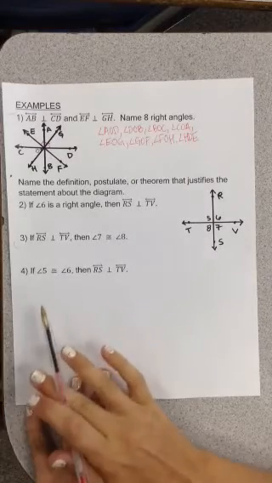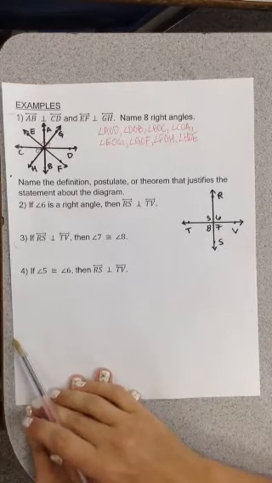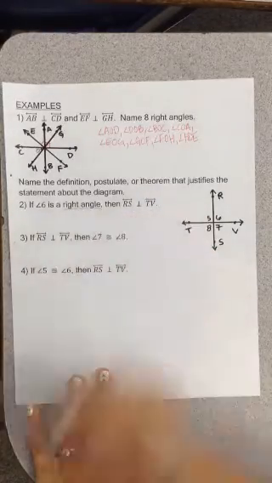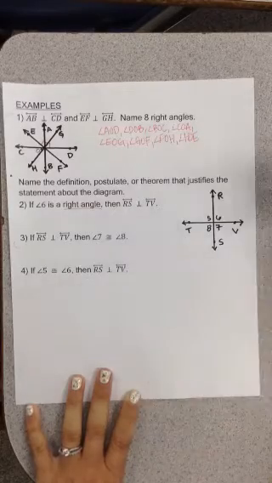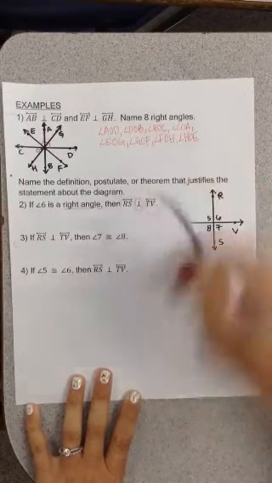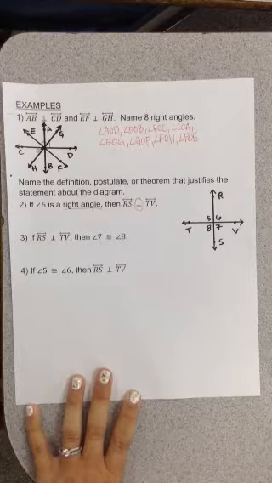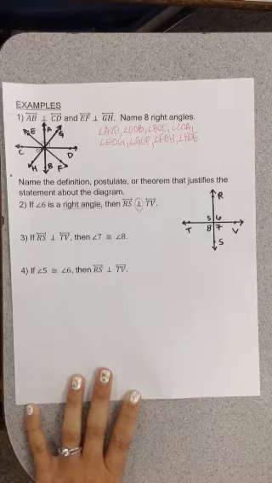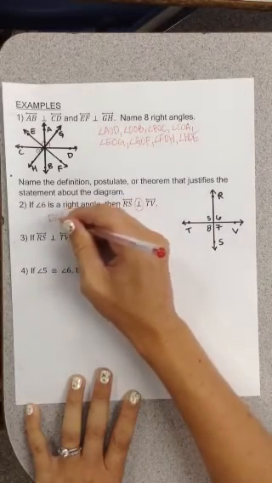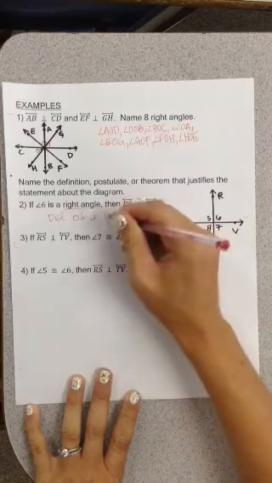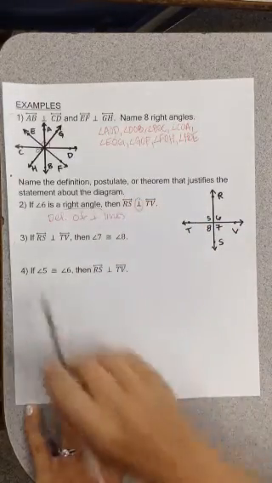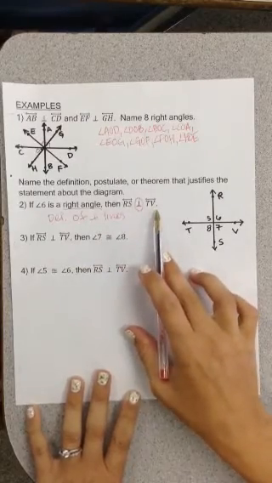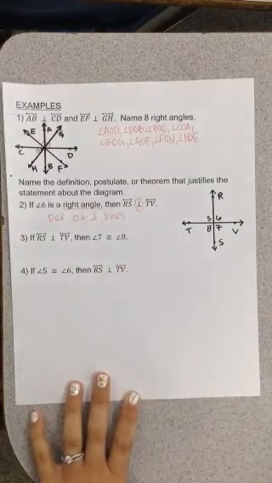When you're trying to find this, you should look back through your notes for something where the hypothesis, the if part, talks about right angles, and the then part, the conclusion, says something about lines being perpendicular. That is from the definition we had right at the beginning of the notes today. It is the definition of perpendicular lines. It tells me that if lines are forming right angles, they must be perpendicular. So I'm using that form of the definition there.